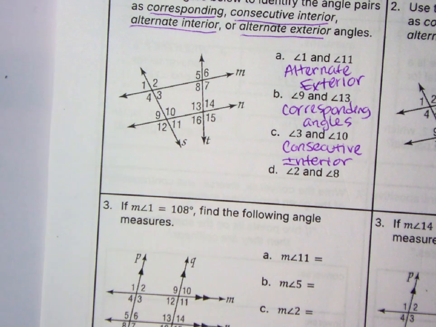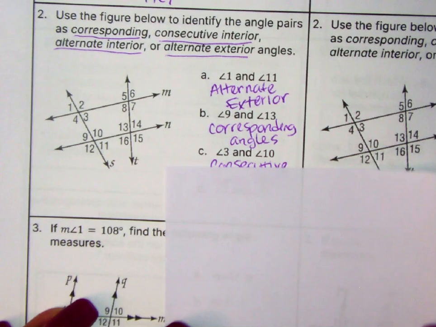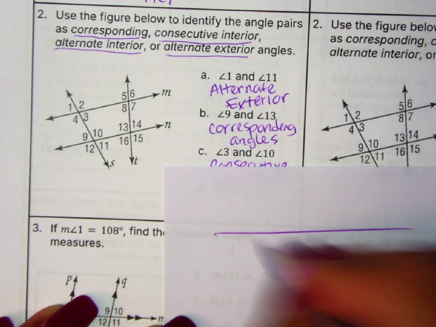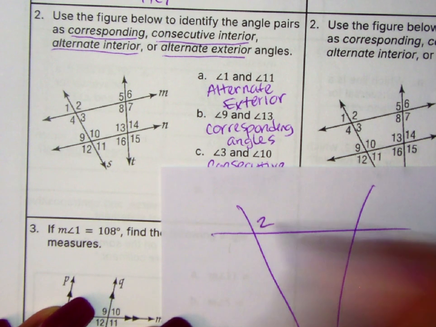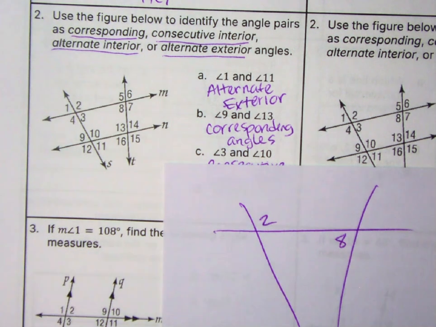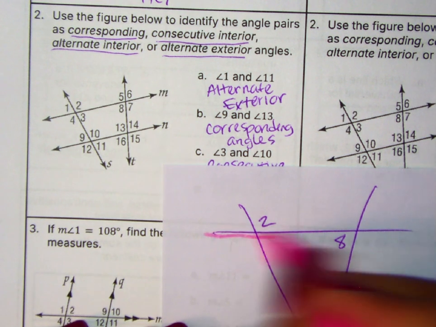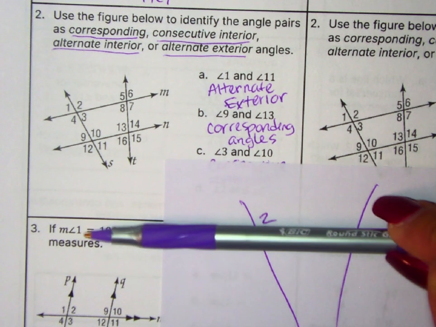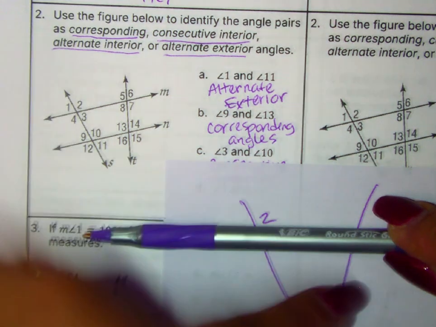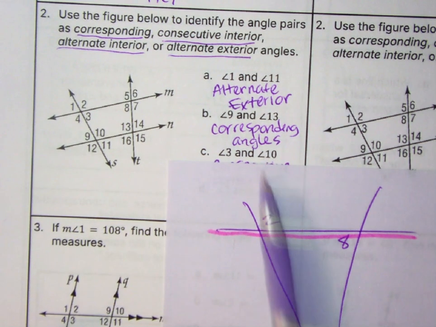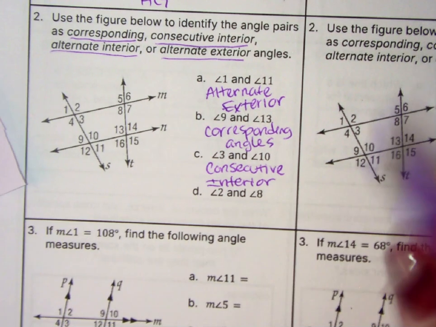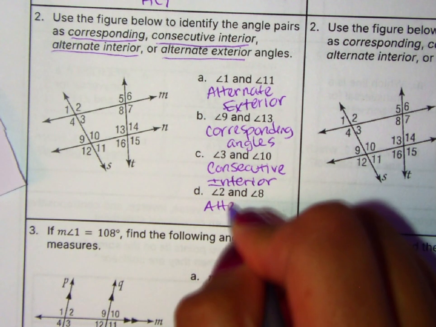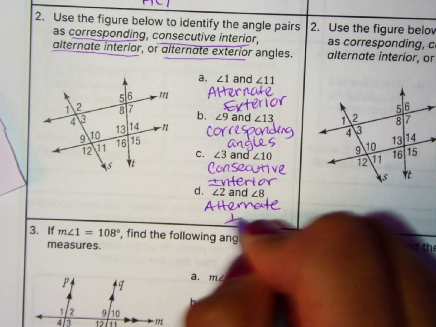Last one, 2 and 8. So 2 and 8 are on the top, 2 right here, 8 right here. And identifying the transversal helps you see if they are alternate or consecutive. So alternate because they're on opposite sides, and then interior because they're inside. Alternate, interior.